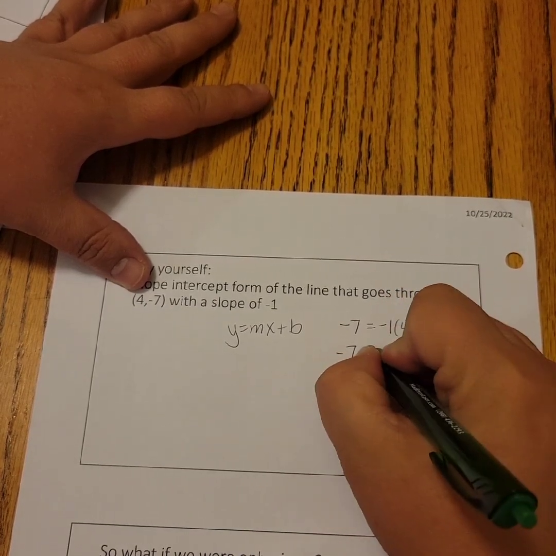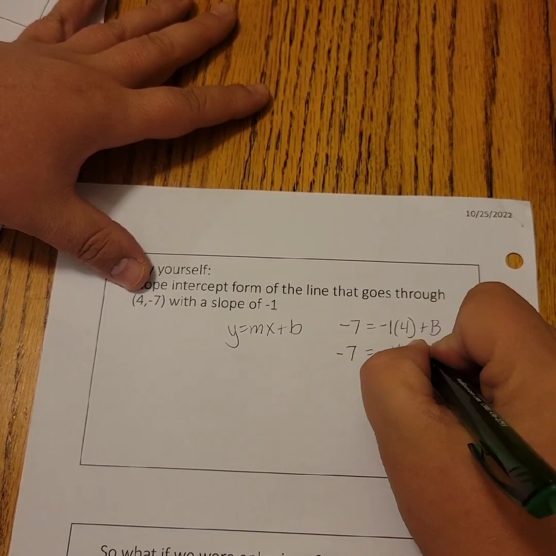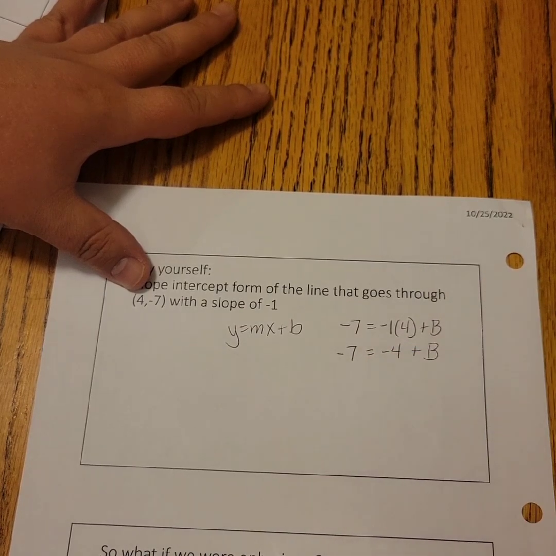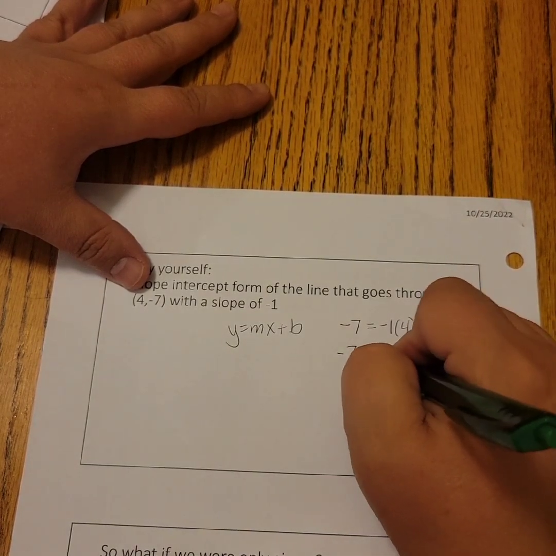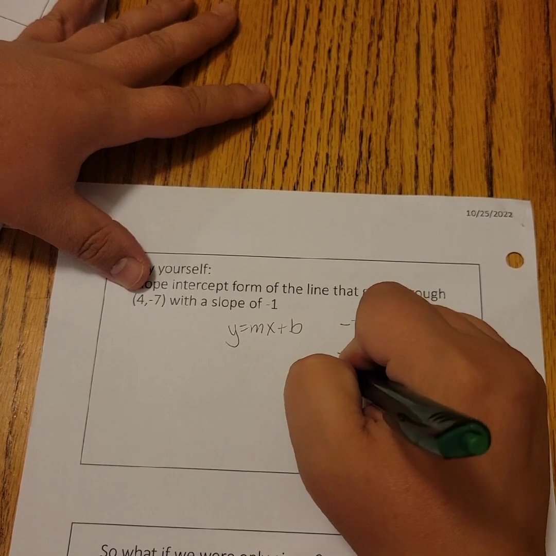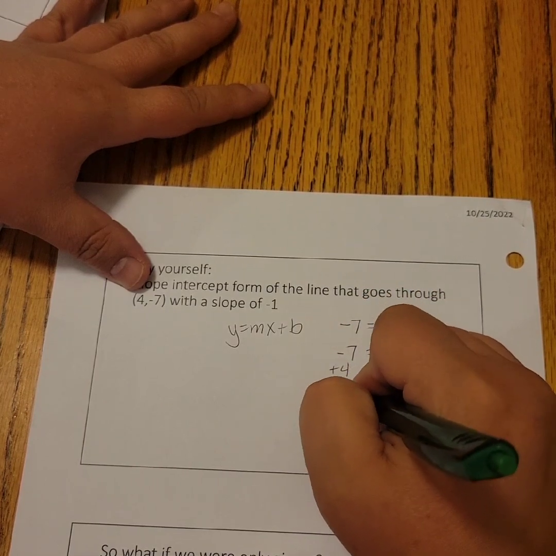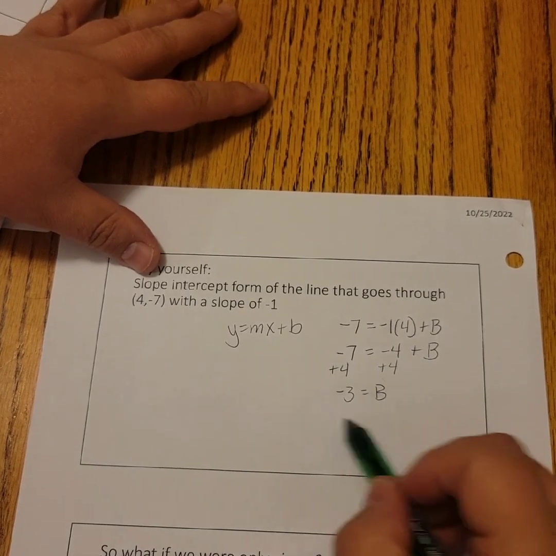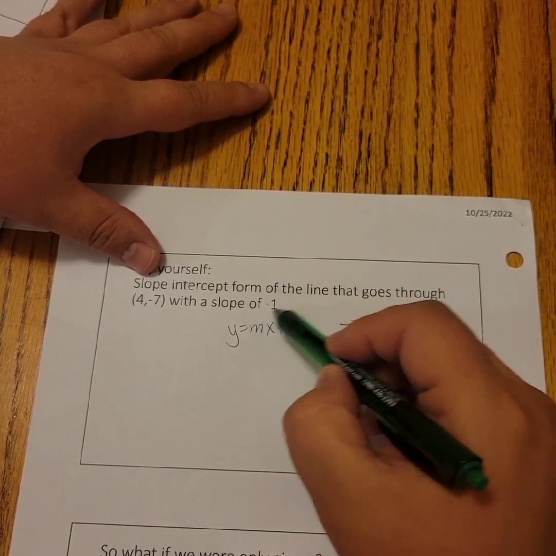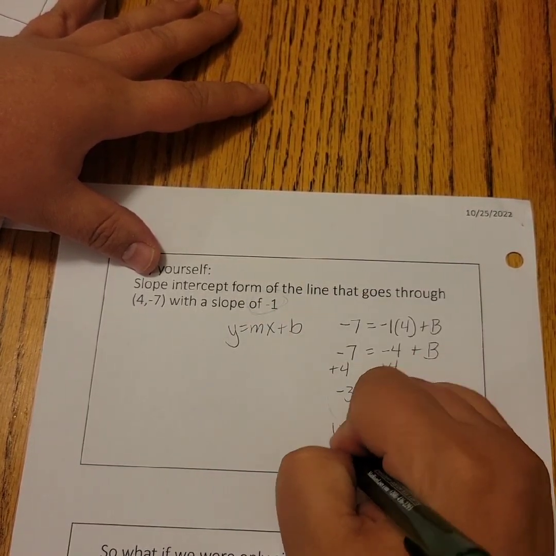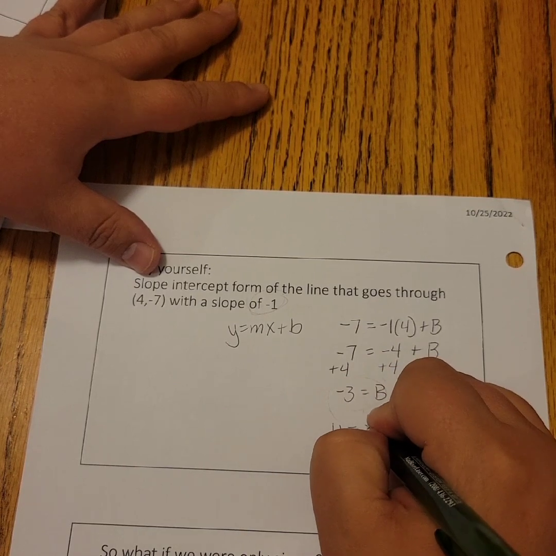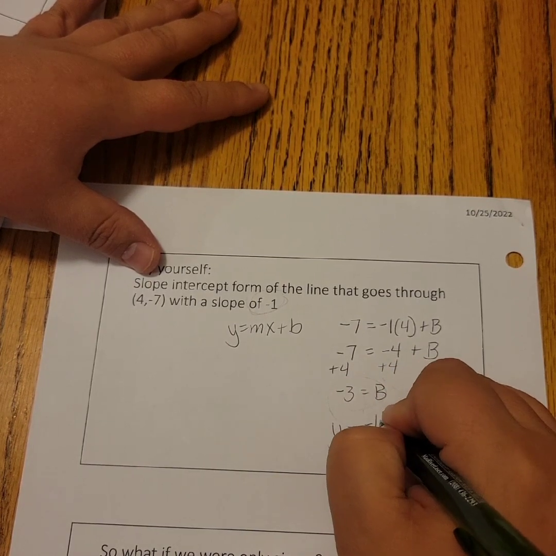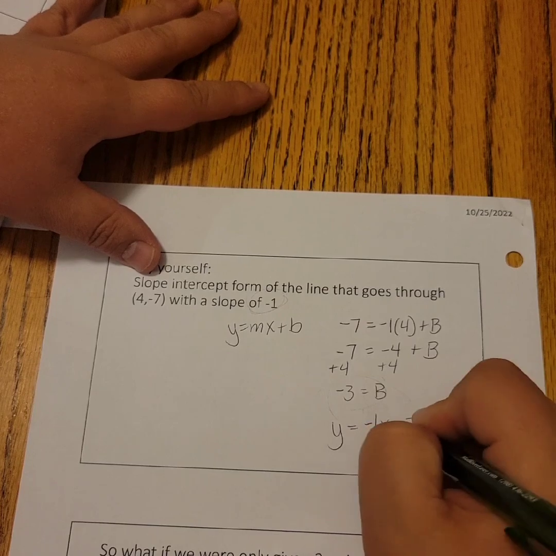Negative 7 equals negative 4 plus b. Add 4, add 4. So negative 3 equals b. So now we have the two pieces we need. So y equals negative 1x minus 3.